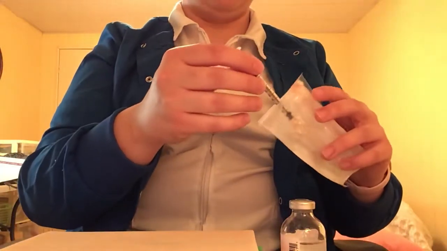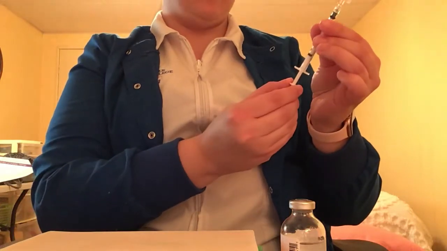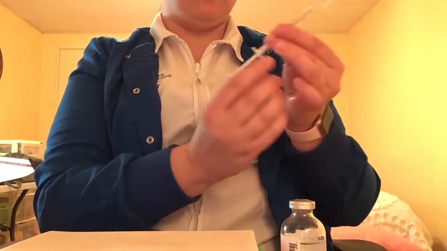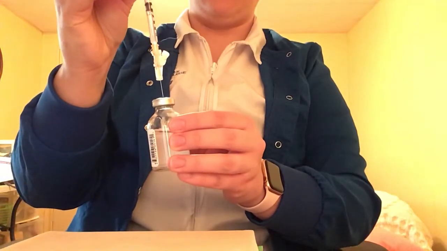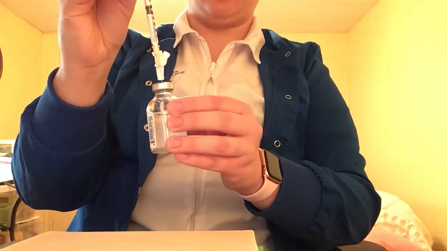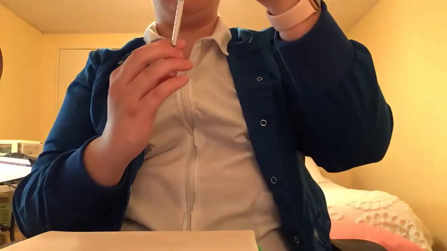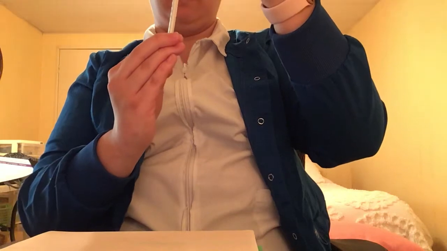Now I'm going to move the influenza vaccine out of the way, and I'm going to do the same thing with the B12. So I'm going to open up my packaging again. I'm going to withdraw 0.5 mLs of air. I'm going to open my needle. Going to inject in the middle of the rubber stopper. Inject air to air. Invert and withdraw.